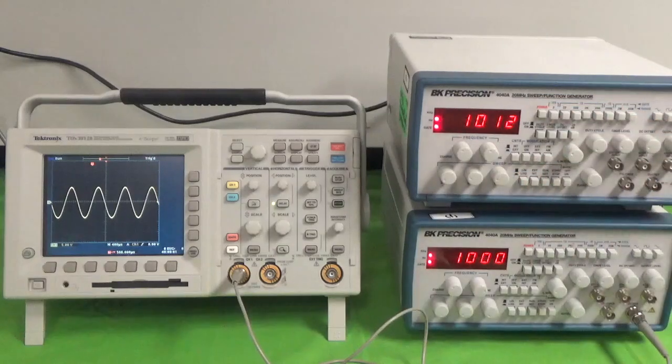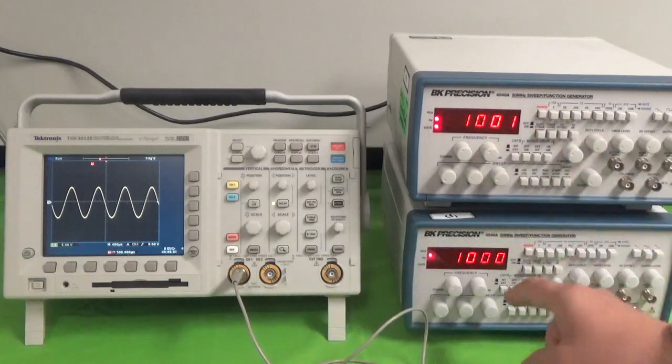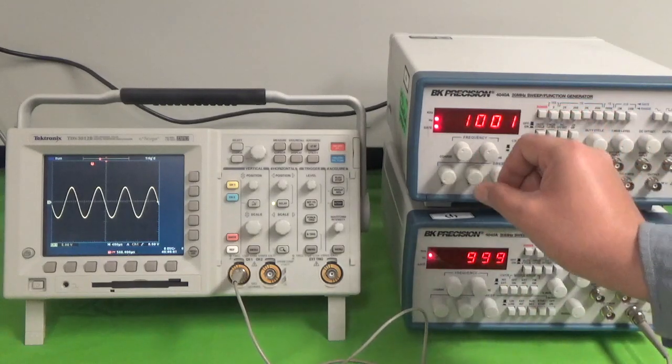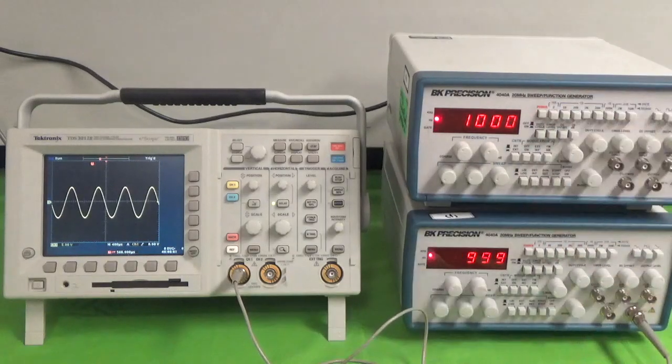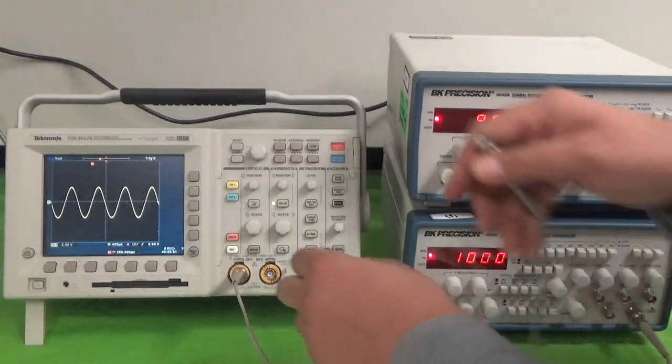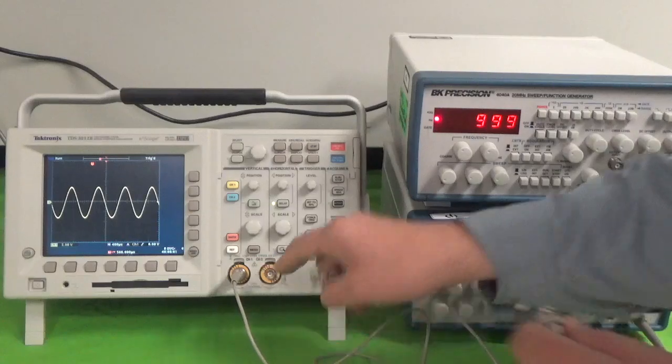It's not 1000, so we'll try to decrease it a little bit to have around 1000 hertz as frequency. Yeah, now we will go to channel number 2. This is channel number 2.